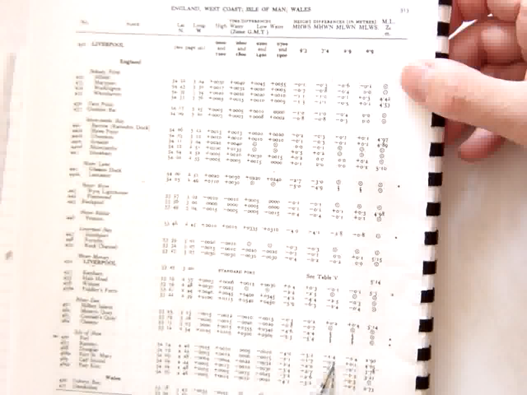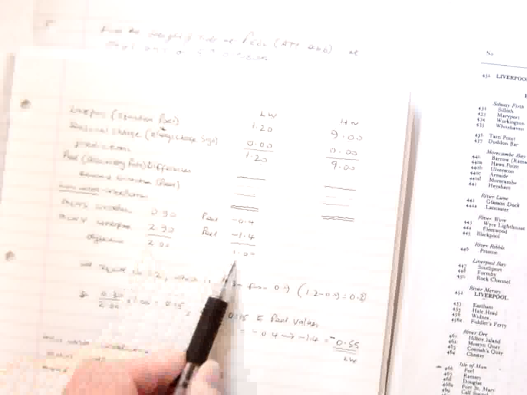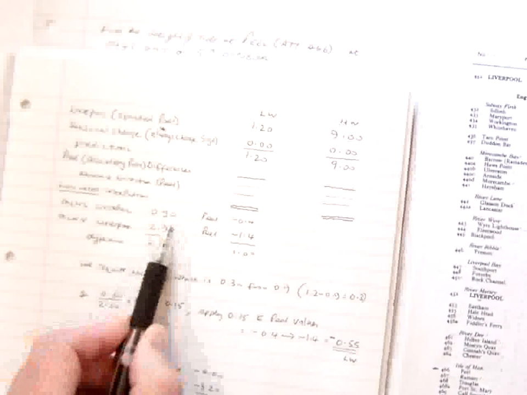I'll just see if I can adjust this so you can see them both. So for Peel, -0.4, -1.4, which corresponds to 0.9 and 2.9. So we've written here 0.9 and 2.9, which is the springs and neaps value, low water for Liverpool. Corresponding ones for Peel, -0.4, -1.4. The difference between this one is 2, the difference between this one is 1. We require 1.2, which is somewhere between 0.9 and 2.9.